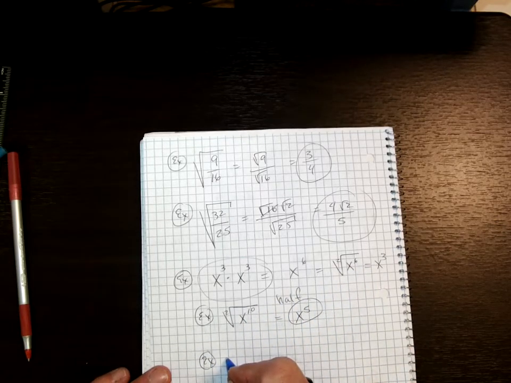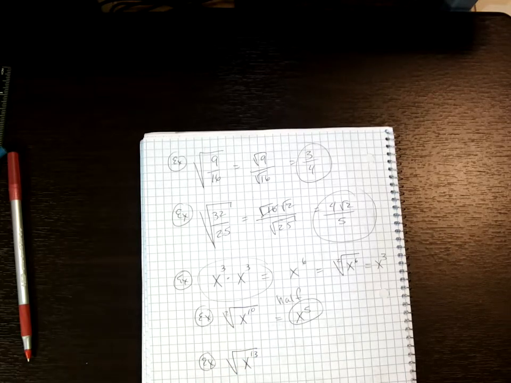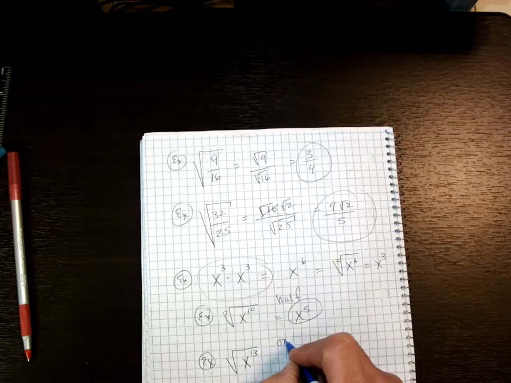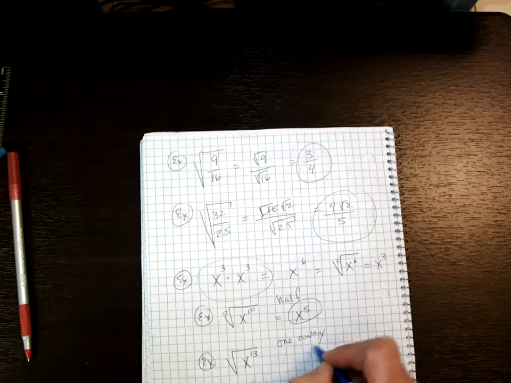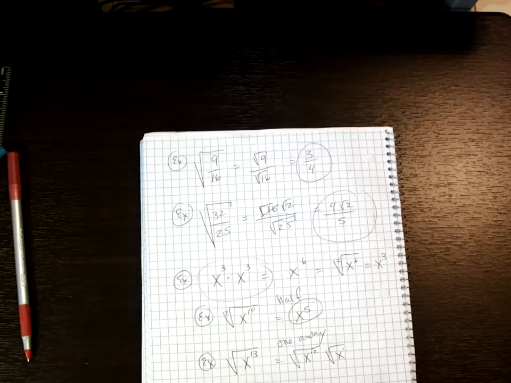Example, what if I had the square root of x to the 13th? Now, I don't want a decimal answer, so what I'm going to do is this. I'm going to reduce this first. I know I'm going to take 1 away, and I'll rewrite this as square root of x to the 12th times the square root of x to the 1.